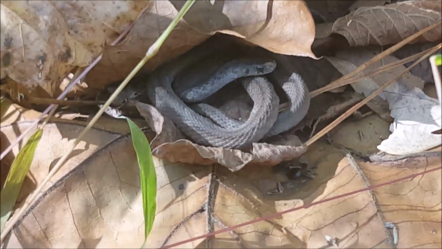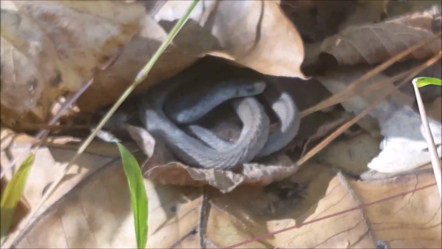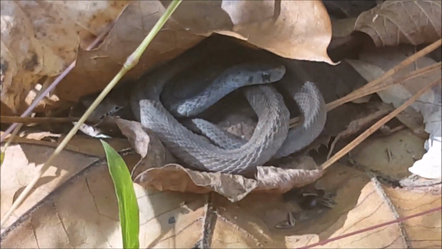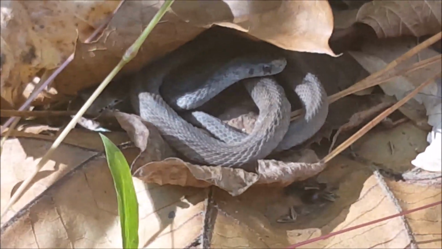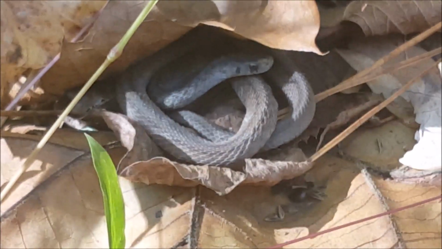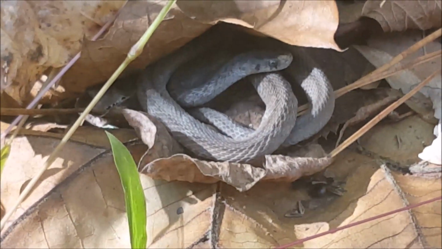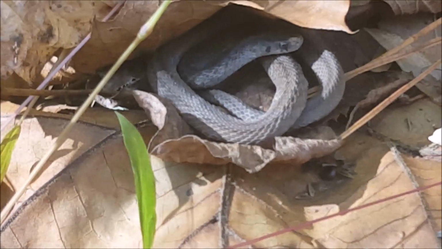It's a tiny little snake, it's not that big. I have to be careful because there are very dangerous snakes in this area. So if this is a juvenile venomous snake, you've got to be careful.